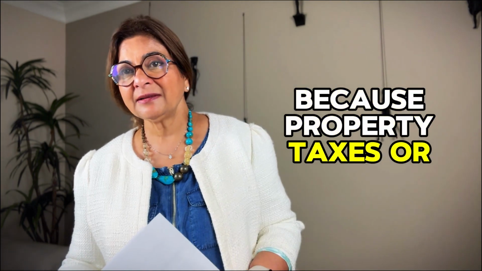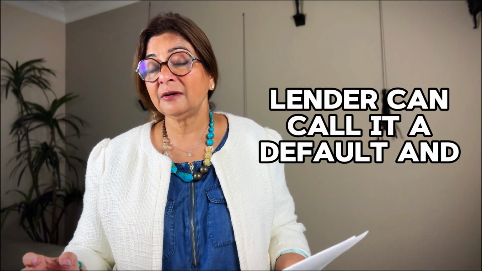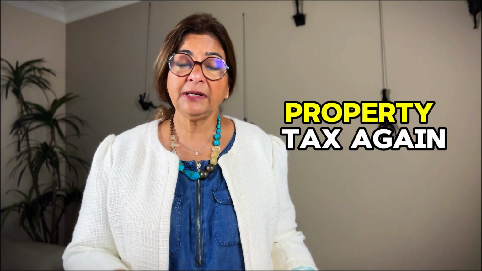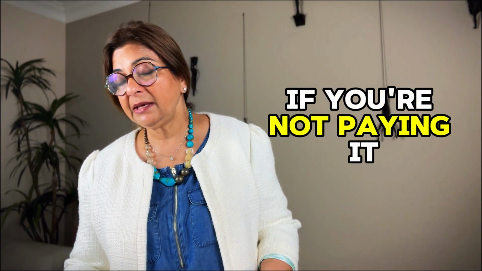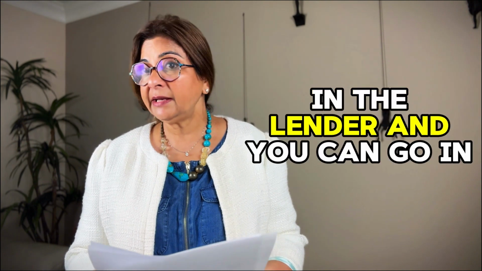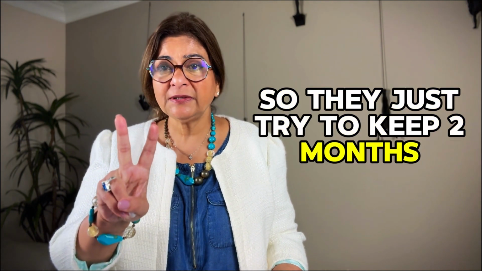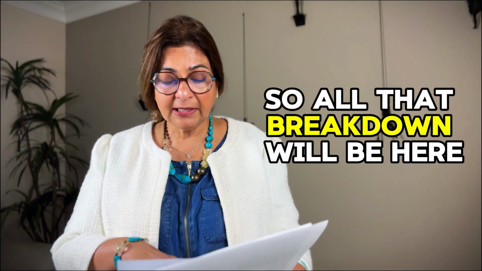Because if you don't pay property taxes or property insurance, the lender can call it a default. And if you are not paying property tax, you will be in big trouble with the county and the lender, and you can go into foreclosure. So they just try to keep 2 months extra. So all that breakdown will be here.